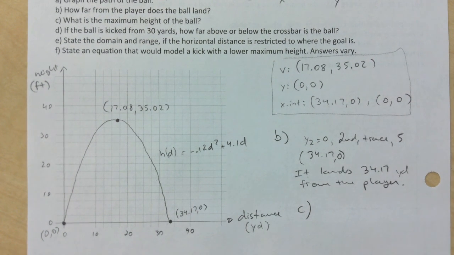What happened there? If the ball is kicked from 30 yards. Oh, yes.